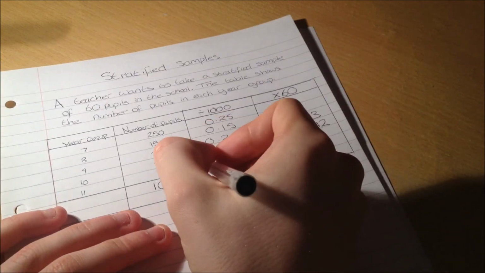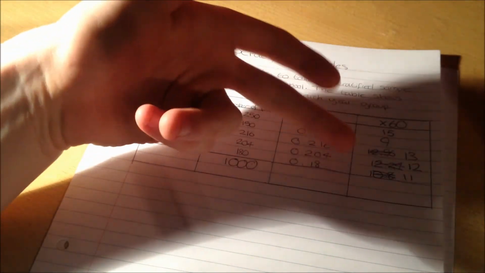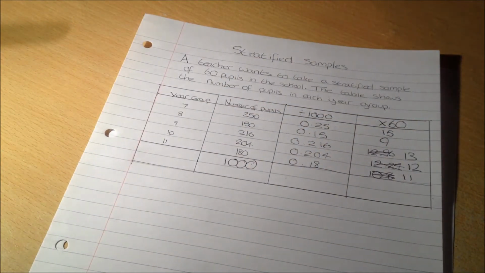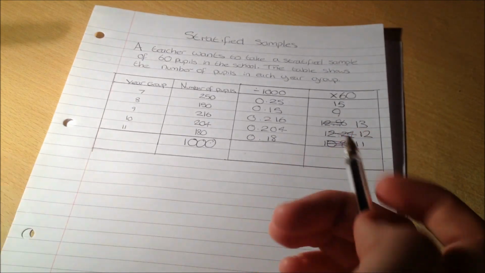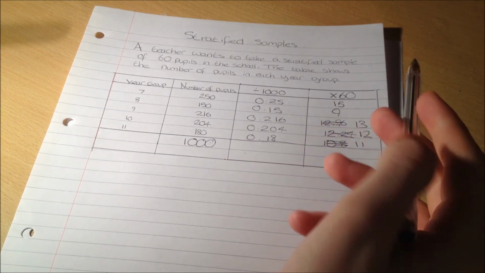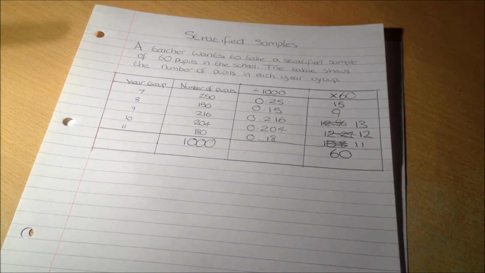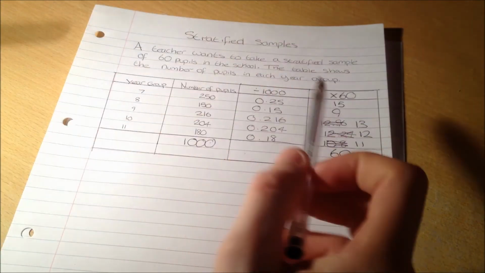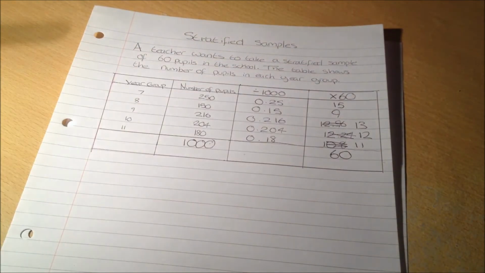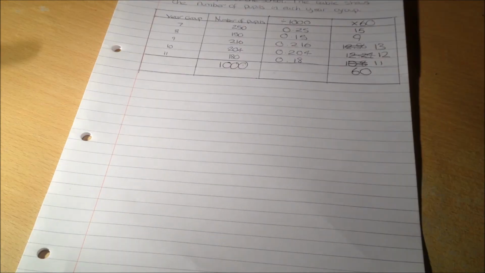Now, to check this, we will add these together, and if it equals 60, then what we have done is correct. So 15 and 9 is 24. Yes, and adding these together, we will equal 60, and that is how you check your answer is right. And the question will usually ask you how many pupils will need to be taken from a specific year group, and in this case you just follow the table and answer it like that.